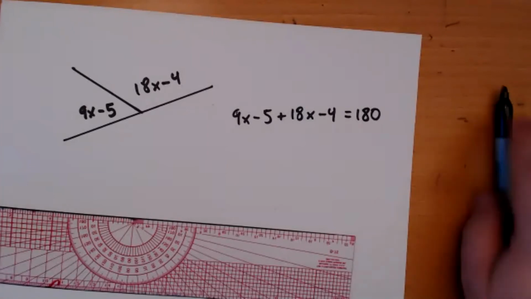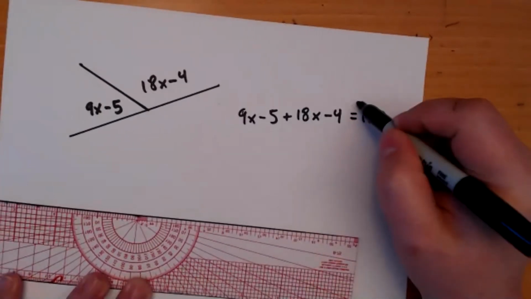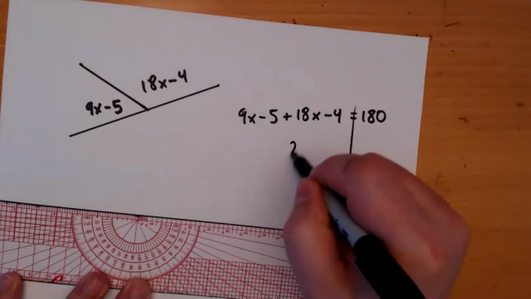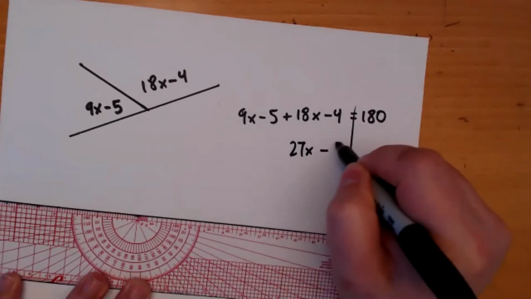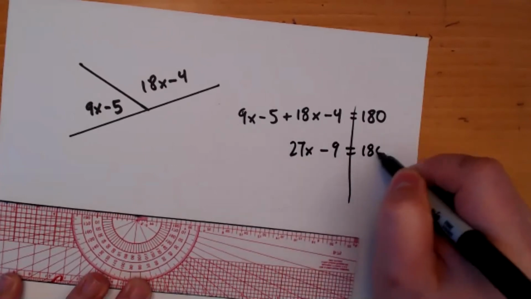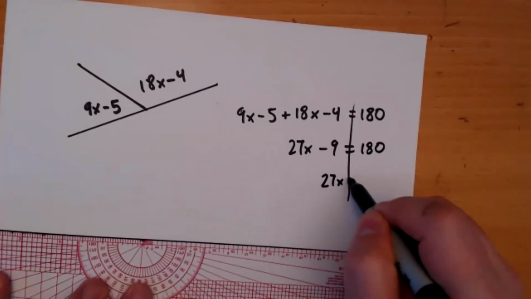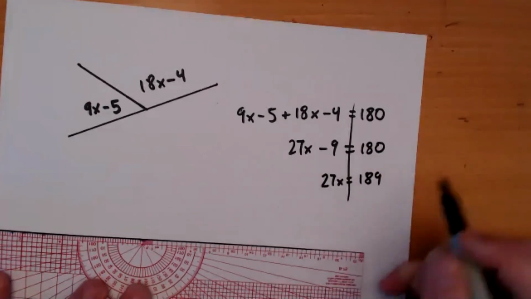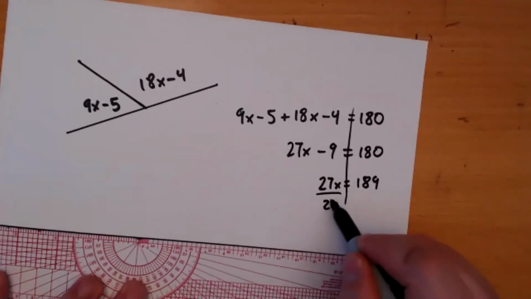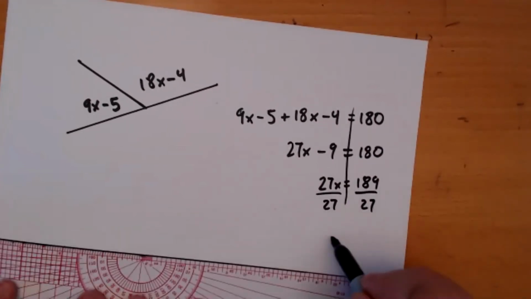And just to say that it really is true, let's solve the problem. So I have 27x minus 9 is 180. Add 9 to both sides. And now divide. And x is 7.